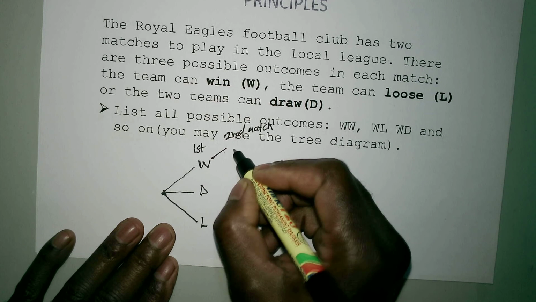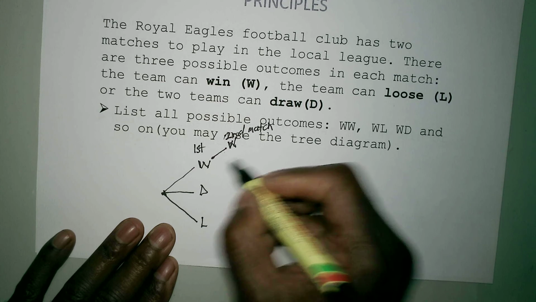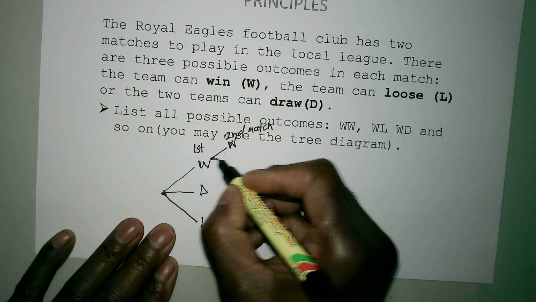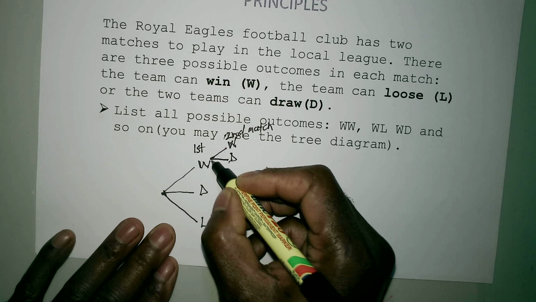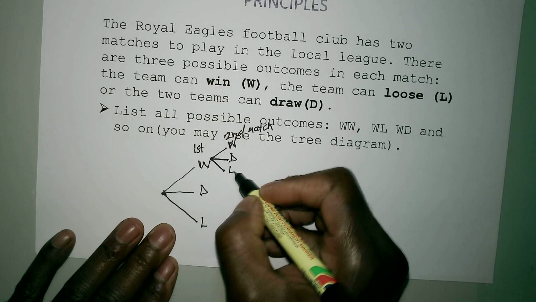In the second match, it might win, or it might draw, or it might lose.